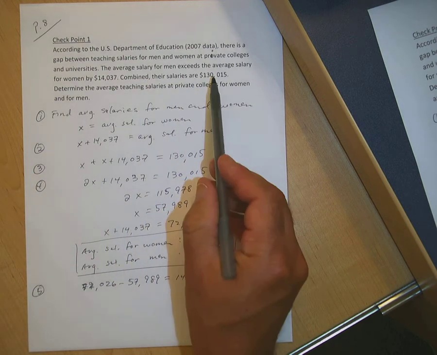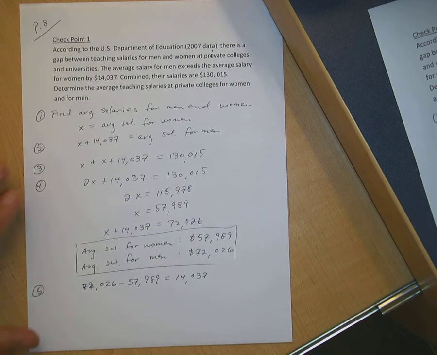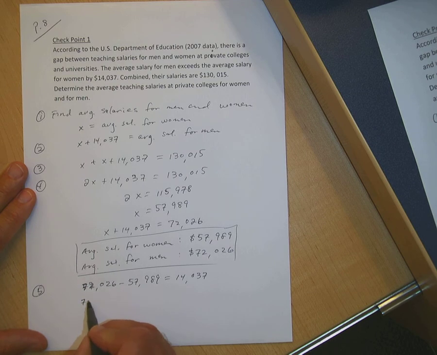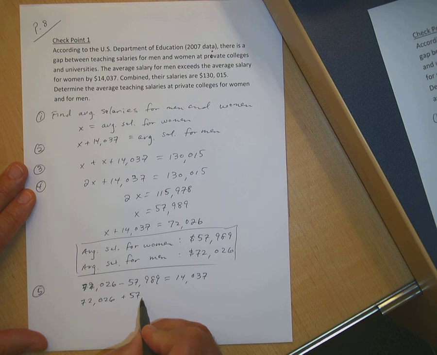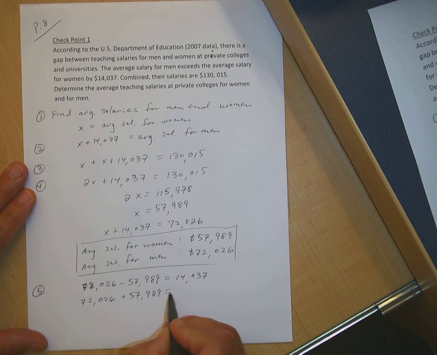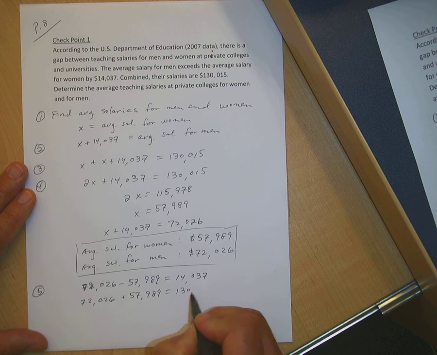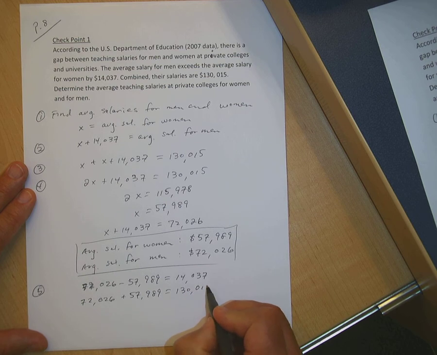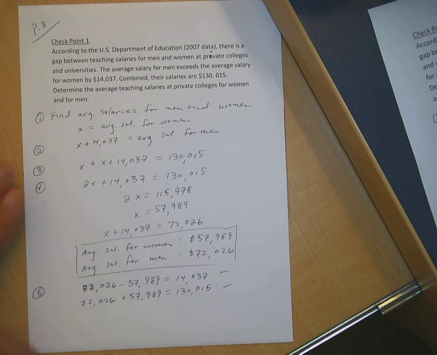And then combined their salaries are 130,015. So combine means add. So if I add these salaries, in fact, if you add that, you do get 130,015. So it does check out.